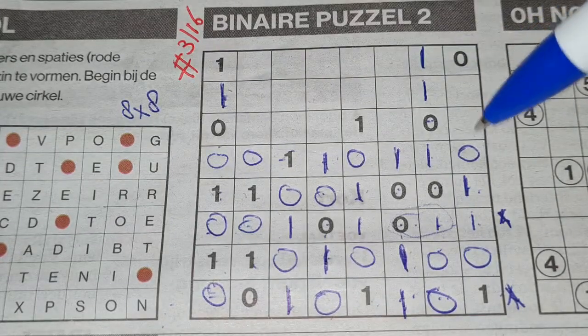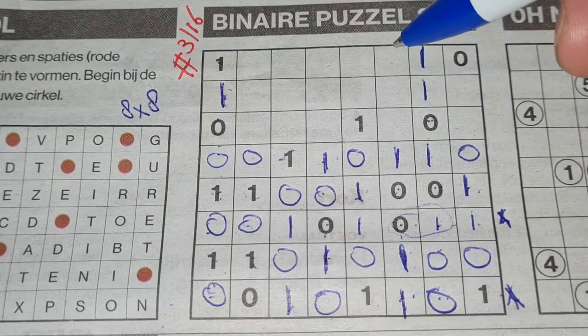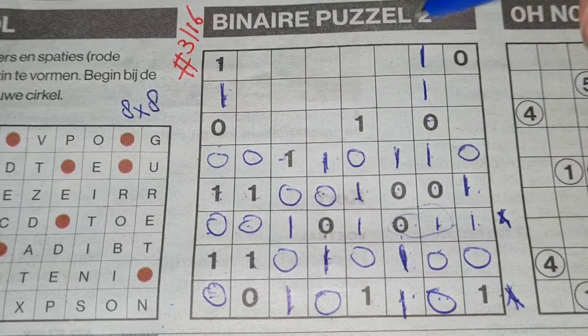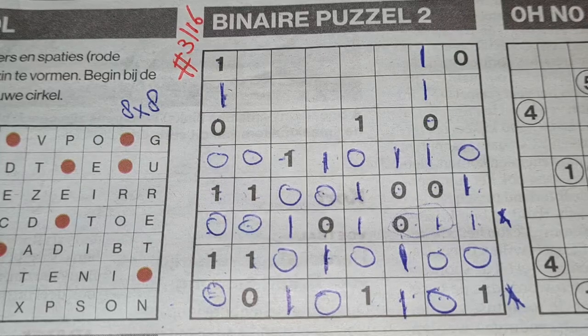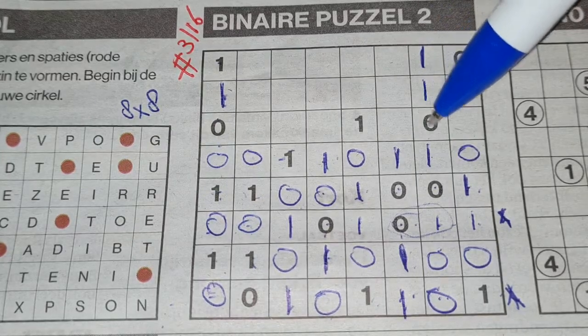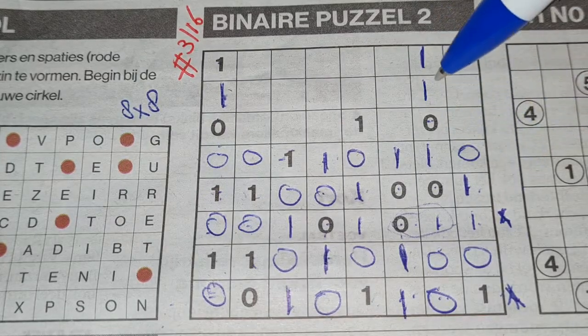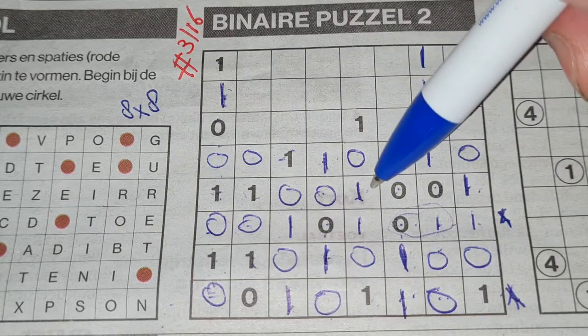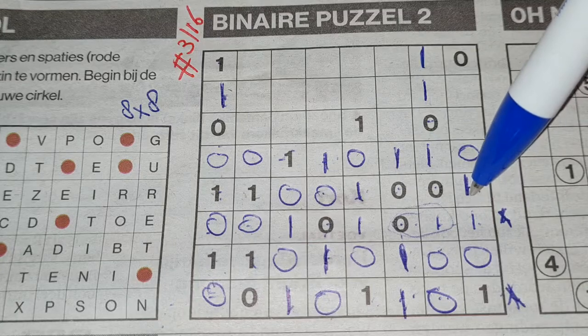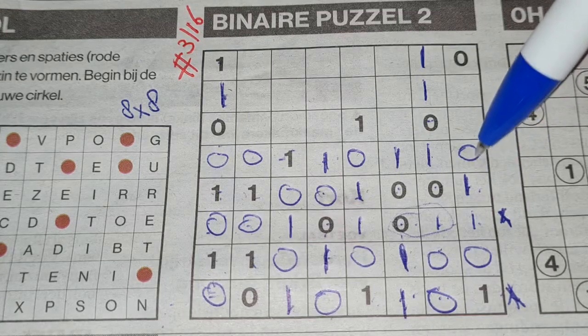Okay. Then do we need to compare again? I need to compare the double 1 here. Interesting.